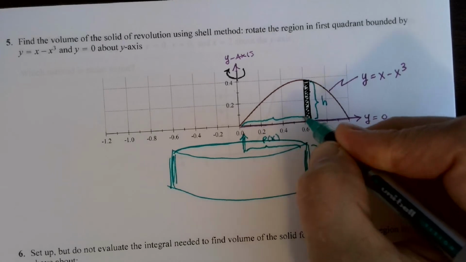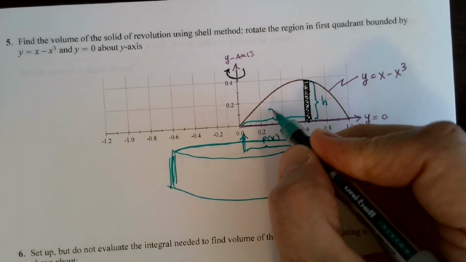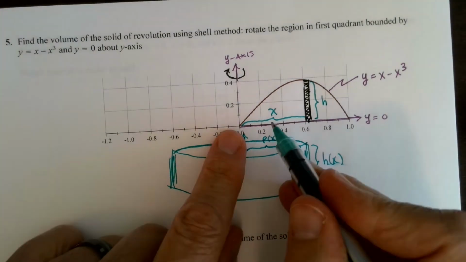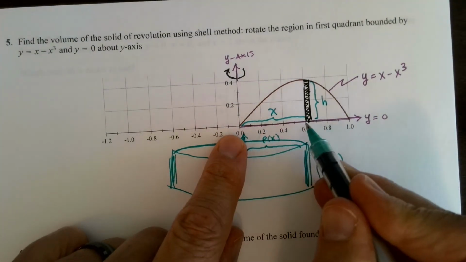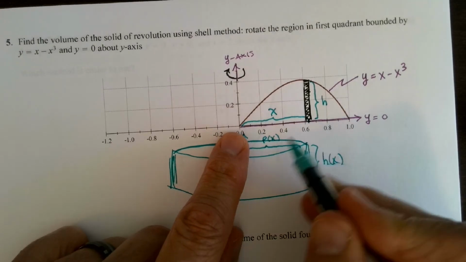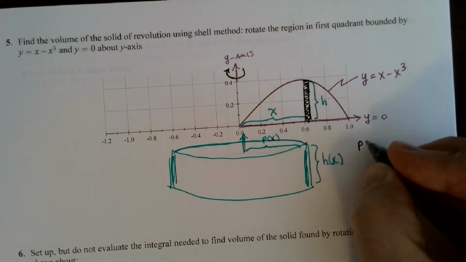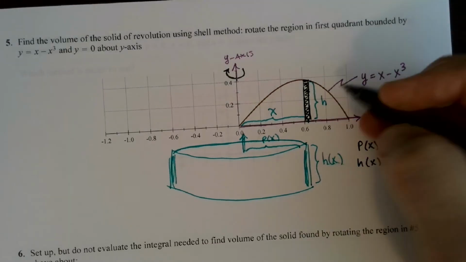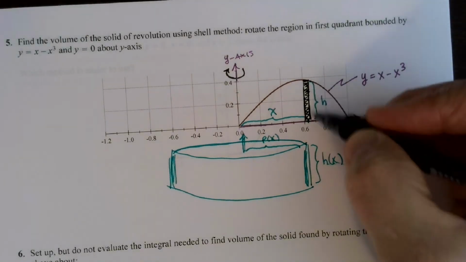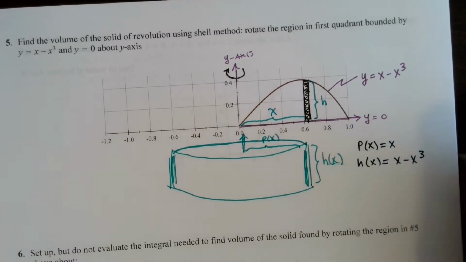But what is this distance? It's from the y-axis to an arbitrary value x, so we'll just call that x, right? As x varies from what? From 0 to 1, right? x varies from 0 to 1, so this is some arbitrary x length. So in this case, we see that p of x is equal to x. And what's h of x equal to? It's just the height of this function, right? It's just the height of this function. So h of x is x minus x cubed.